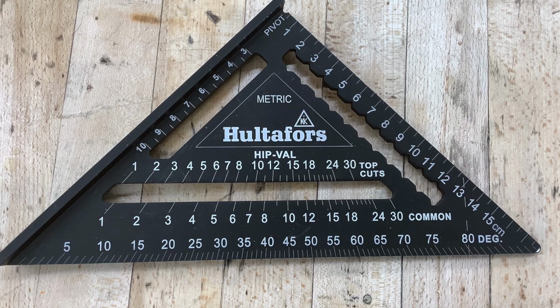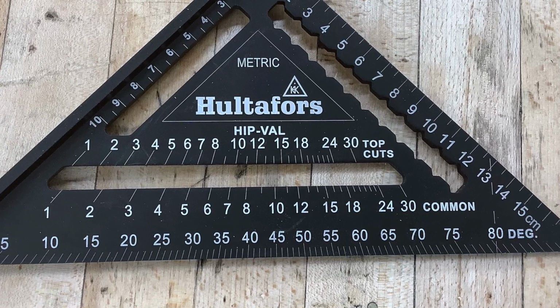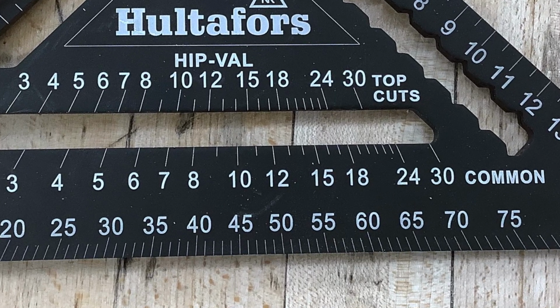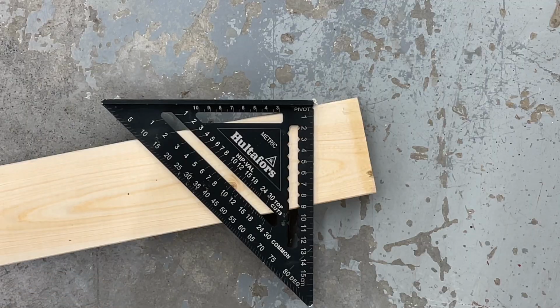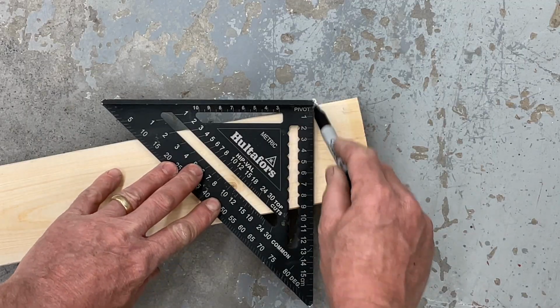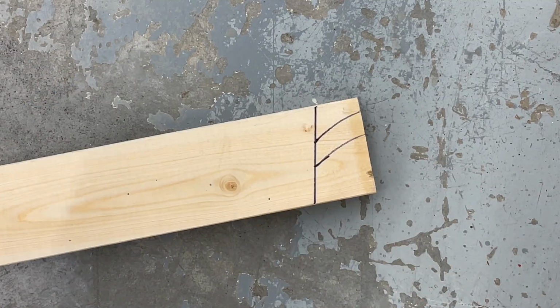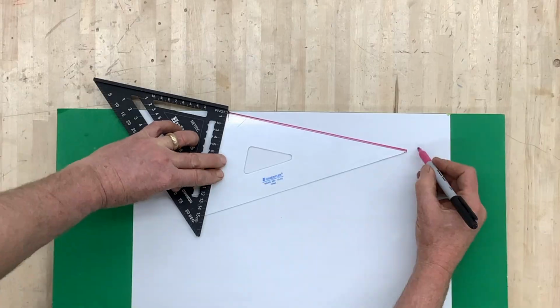This metric rafter layout square has a scale for marking plumb cuts on rafters from 10% up to 300% slopes. Pivoting the corner of the square around the edge of your lumber and lining up the number 2 in the common rafter scale will give you a plumb cut for a 20% slope.